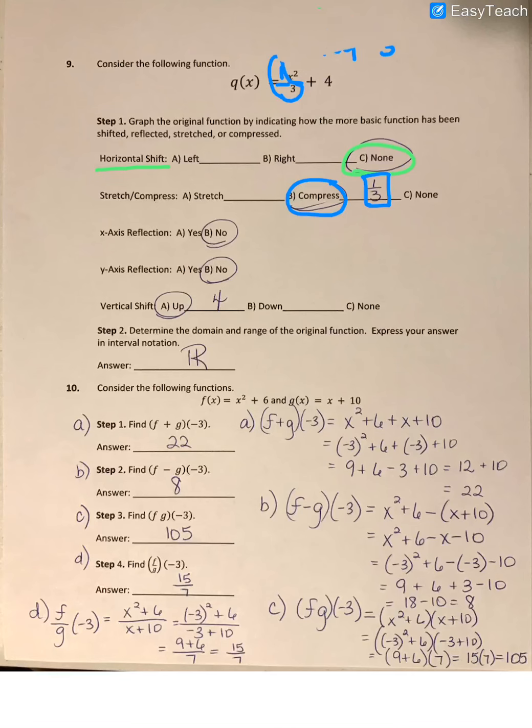For the next part, an x-axis reflection, you're also looking at that A term, and that's where you're worried about, is it positive or negative? So if you don't see anything there, there's no x-axis reflection. If there were a negative sign there, then it would actually have an x-axis reflection.